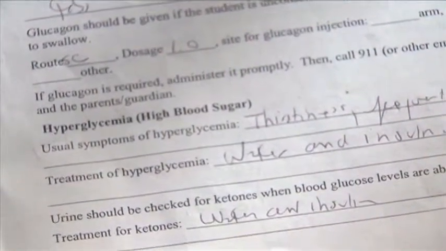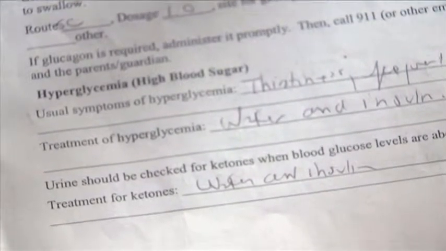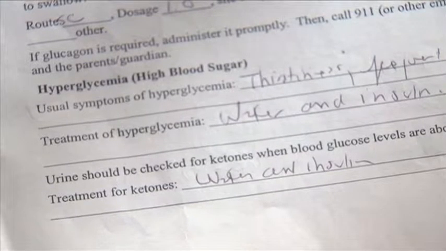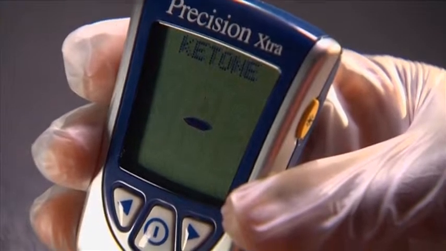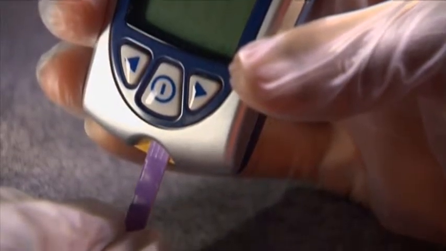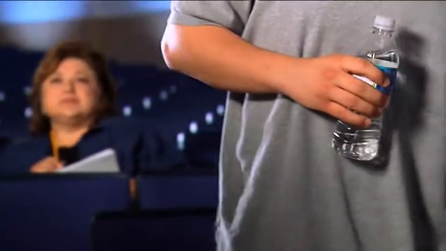The Diabetes Medical Management Plan will specify when ketones should be checked, usually when blood glucose is greater than 240, or with symptoms such as stomachache, drowsiness, and a sweet or fruity smell to the breath. If vomiting occurs or if the student is lethargic, call for medical assistance if the parent cannot be reached.